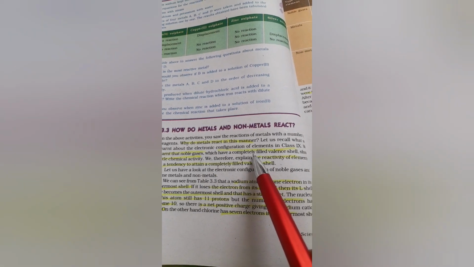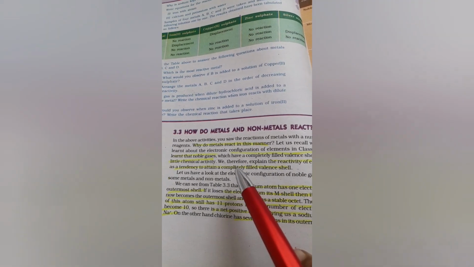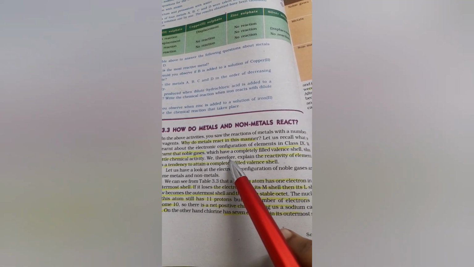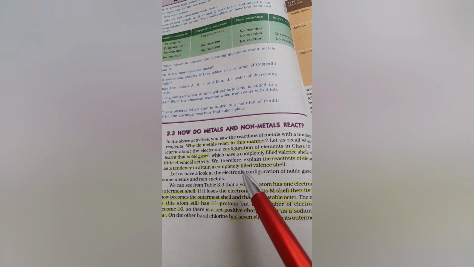Now, you have already learned about the electronic configuration of elements. What is electronic configuration? That is the way electrons are filled up in various orbits or shells around the nucleus of an atom. You have already learned that noble gases have a completely filled valence shell. If the valence shell is completely filled, then there will be little chemical activity. That means the elements may not participate in any chemical reactions.